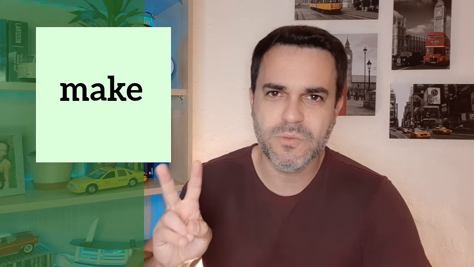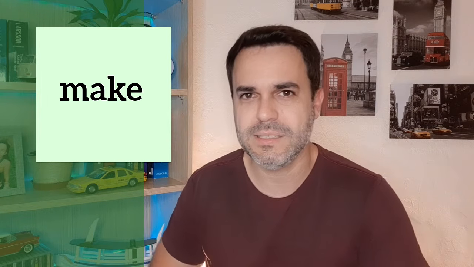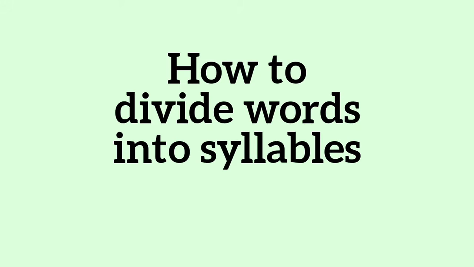Now this one, make. Again, there are two vowels. They are separate, but one is silent. Letter E is silent. Only letter A is pronounced, make, which means, again, there's only one syllable. And finally, this word, basket. Now the two vowels are pronounced separately, which means there are two syllables. Basket, two syllables.